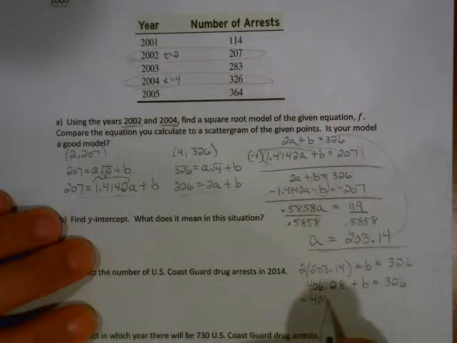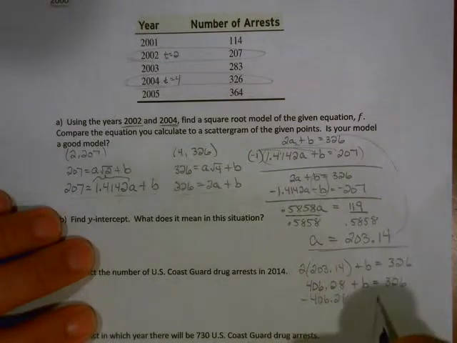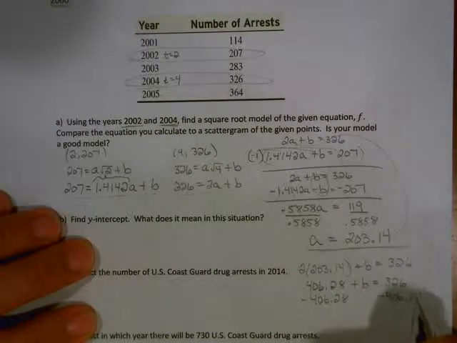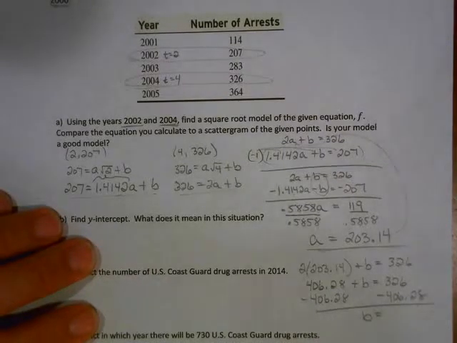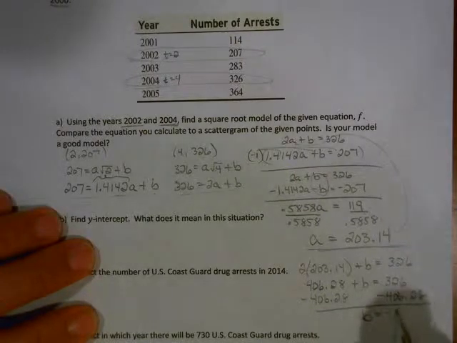Subtract 406.28 minus 406.28, and we get b equals negative 80.28.